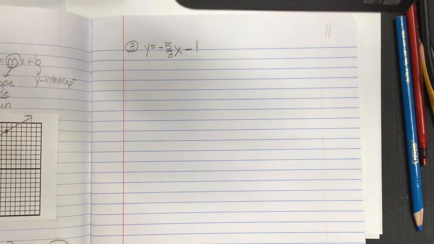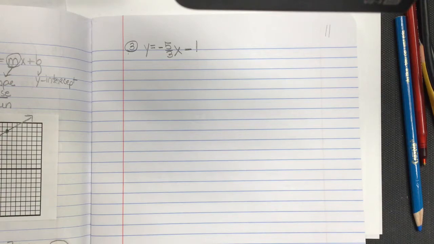Now, let me say this to you. When Slope Dude is doing slope, if your line is positive slope or negative slope, it's going to have an x and y in it, like number 1 and like number 2 and like number 3. It's always going to have an x and y.